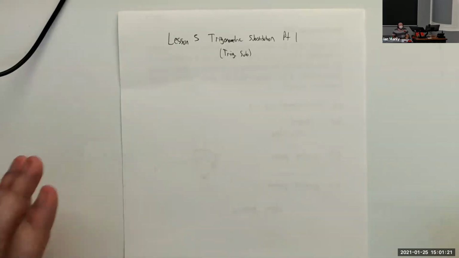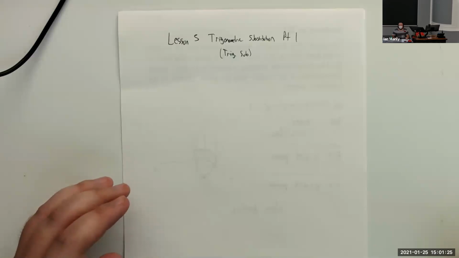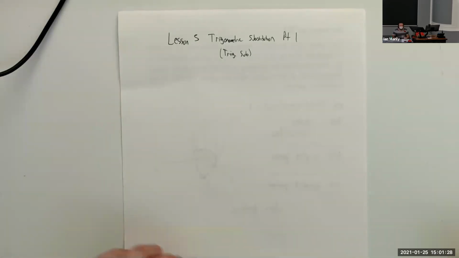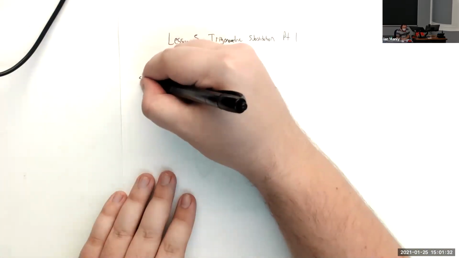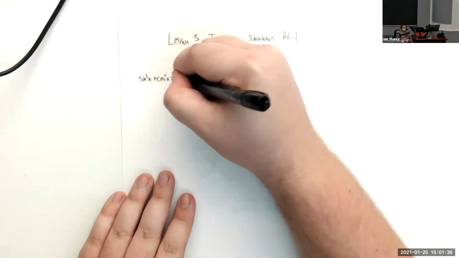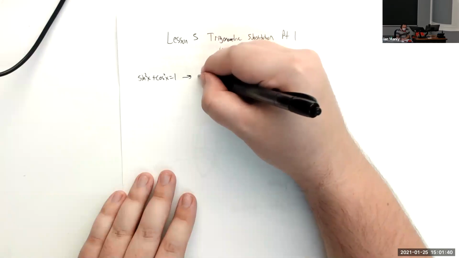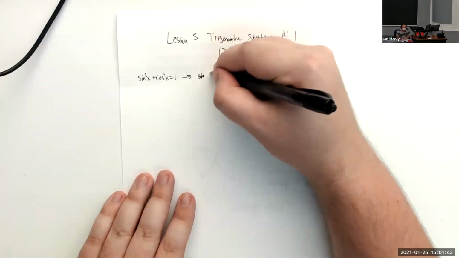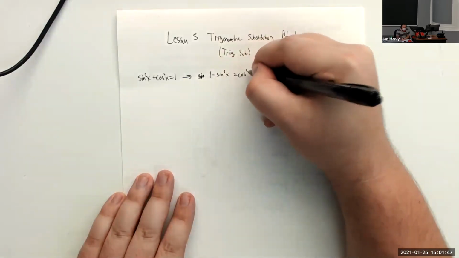Well, when we were doing all of these trig integrals before, we made use of one really powerful identity called the Pythagorean identities. In those, we had sine squared plus cosine squared is 1. Or another way of looking at this is 1 minus sine squared is cosine squared.